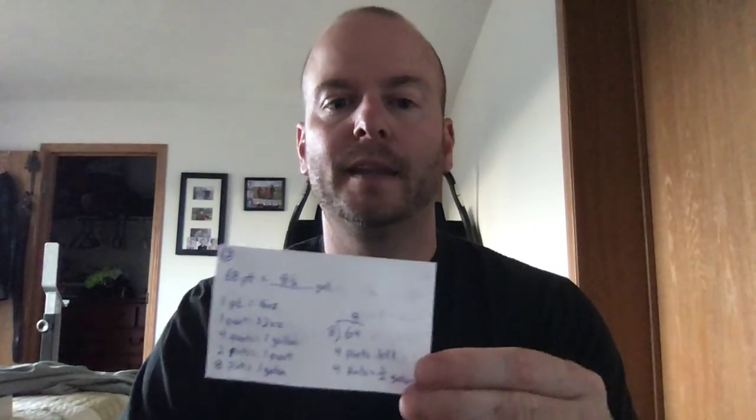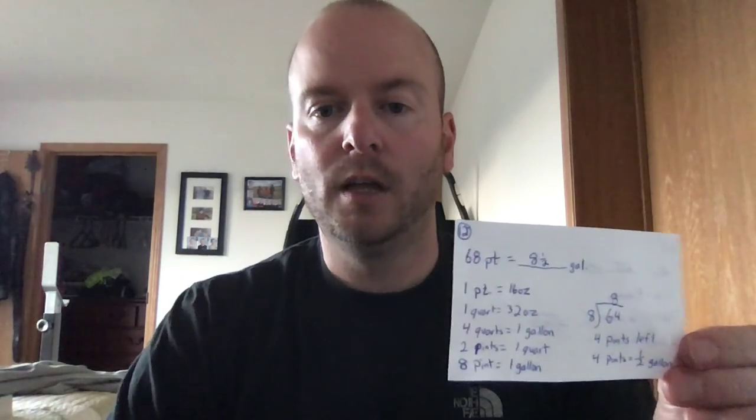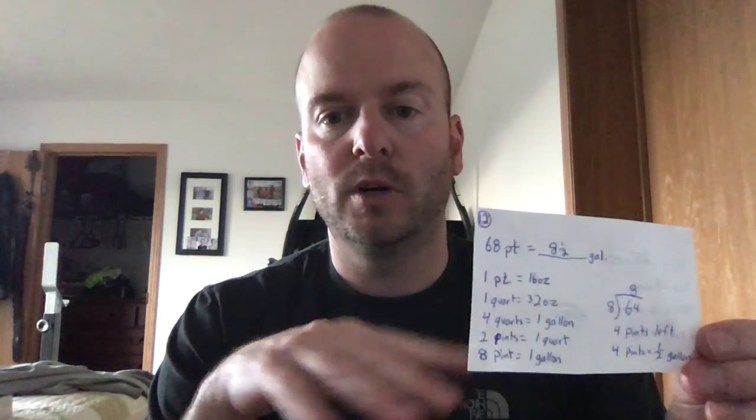Number 12. Number 12 has a few more steps to it. We have 68 pints, and the question is, how many gallons is that? This is a great one because it doesn't turn out even, meaning it's not going to turn out into an even amount of gallons. So we're going to have some leftovers. But what does that leftover represent?